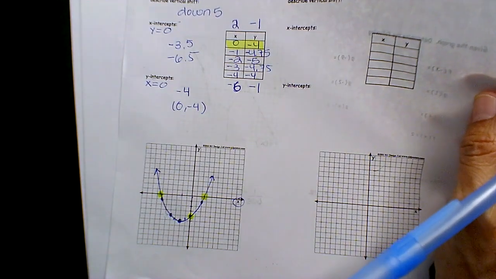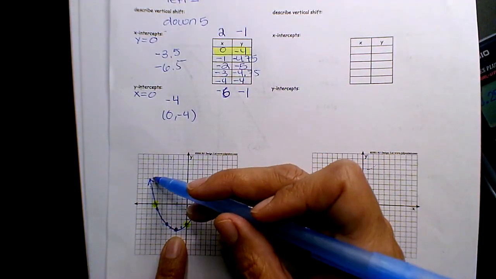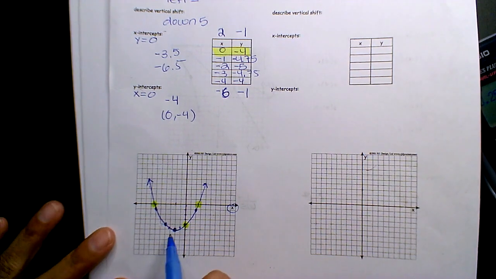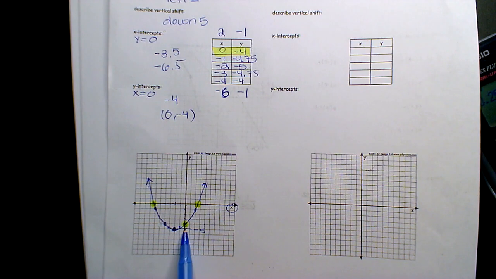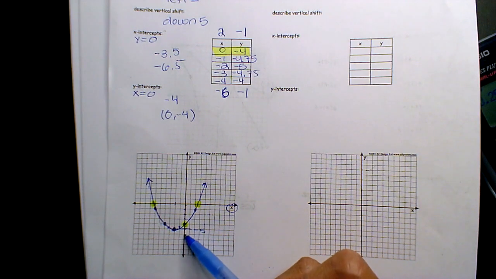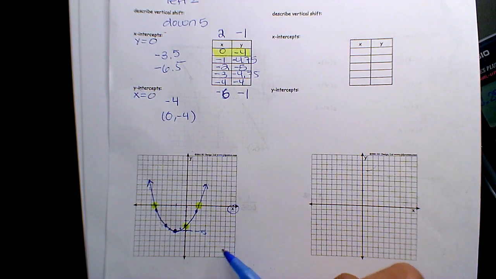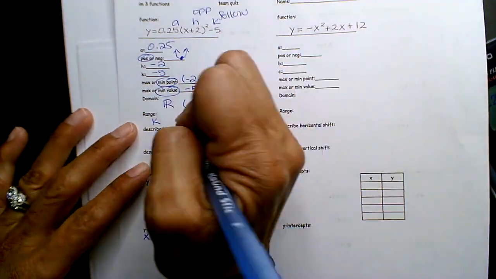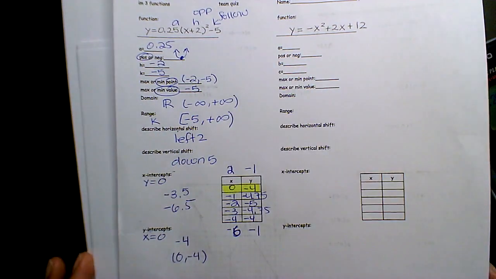Because your parabola is concave up, this -5 is my lowest value, or most negative value, that is accessible on the graph. After -6, -7, and on, the function doesn't exist in any of these points. So it is from inclusive -5 to positive infinity.